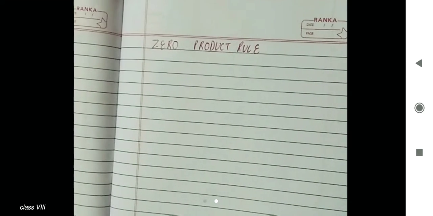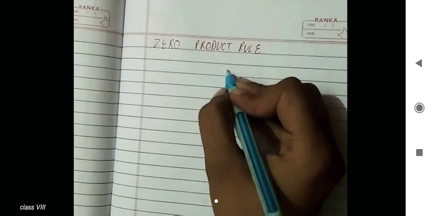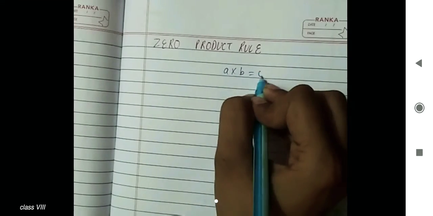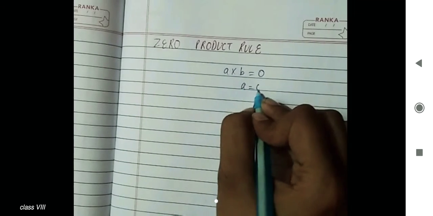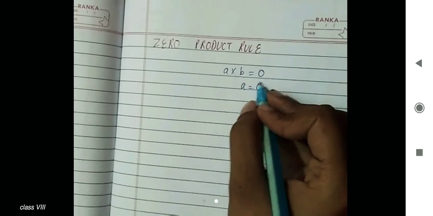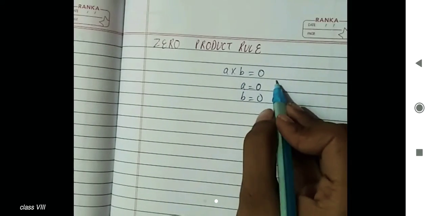So, student, next concept is zero product rule. What is zero product rule? You have faced this type of equation, a into b equals zero. So, what does this mean? This means that the possibility is there that a is equal to zero, because zero into b will give you zero, or maybe b is equal to zero, because a into zero will give you zero. So, these are the two possibilities.